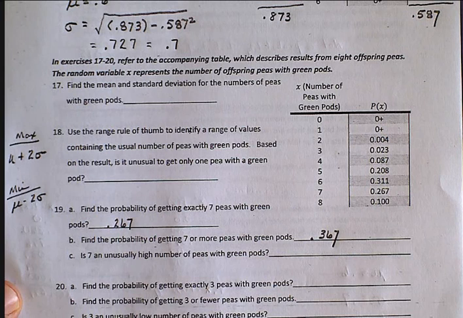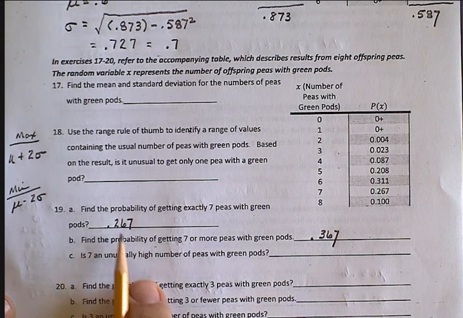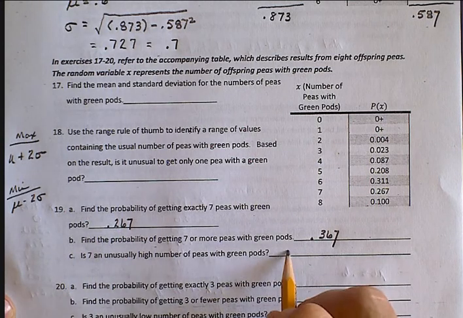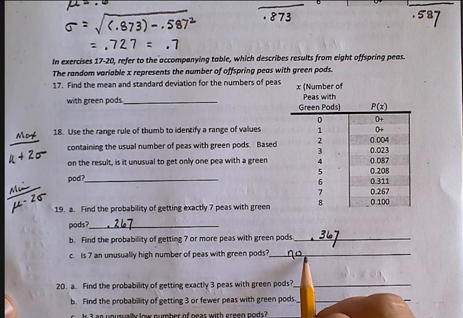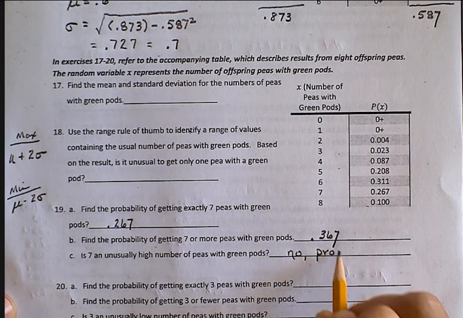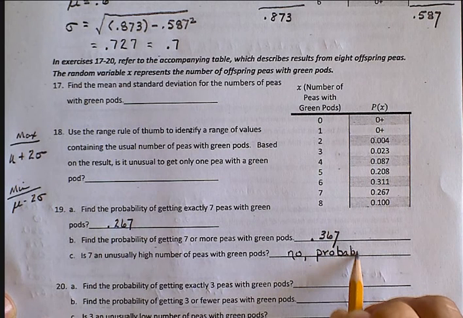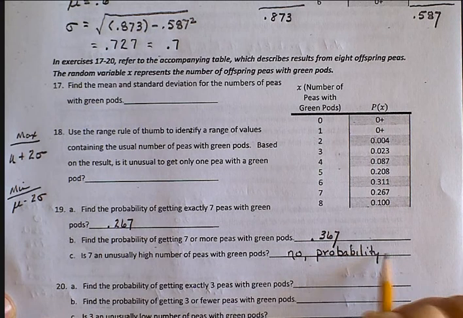I'm going to answer no, because remember we talked on the previous page that to be unusual, the probability would have to be less than or equal to 0.05. Going back to that 0.267, no, the probability is not less than or equal to 0.05.